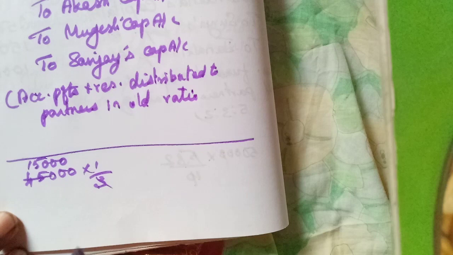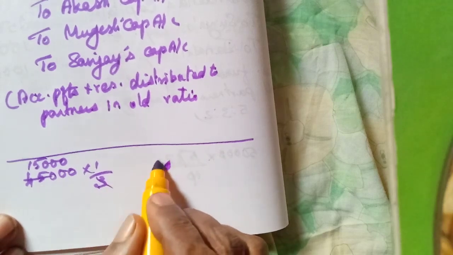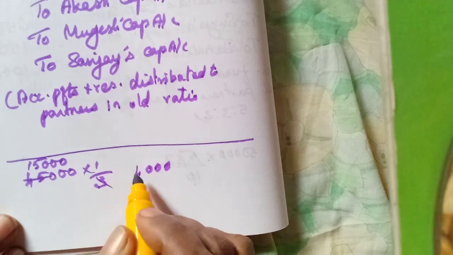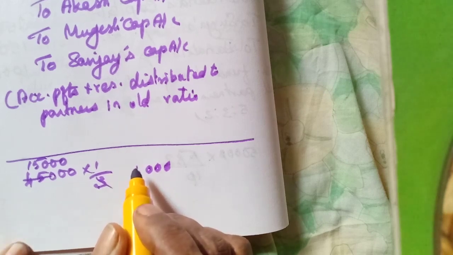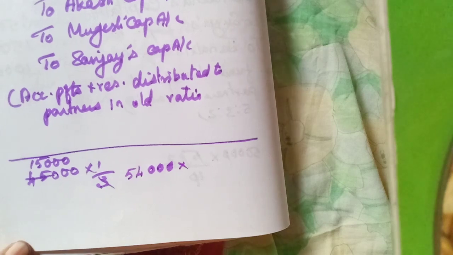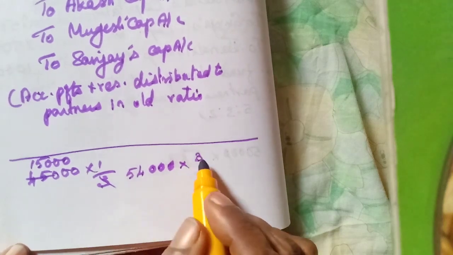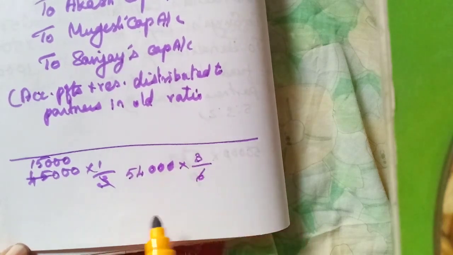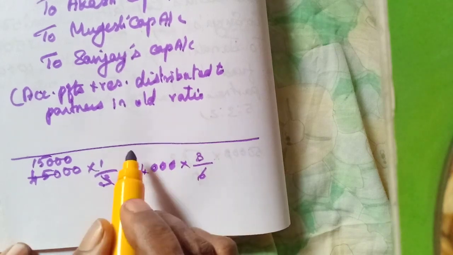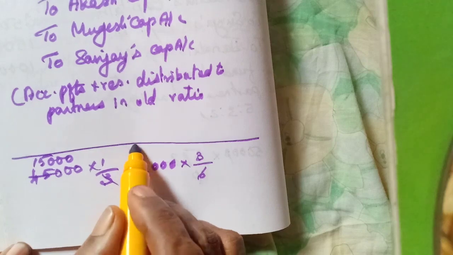Total amount we will calculate, isn't it? 12,000 plus 24,000 plus 18,000, so 54,000. In which ratio? 3:2:1. So total share 6. How many 6s are 54? 9 sixes are 54.